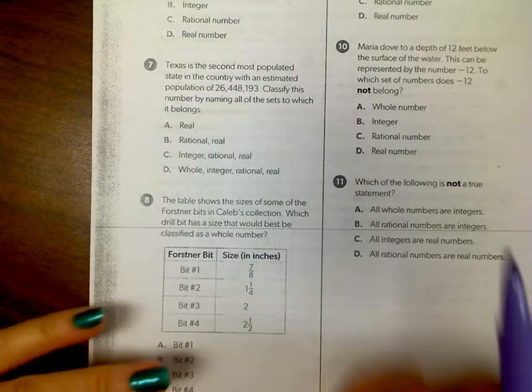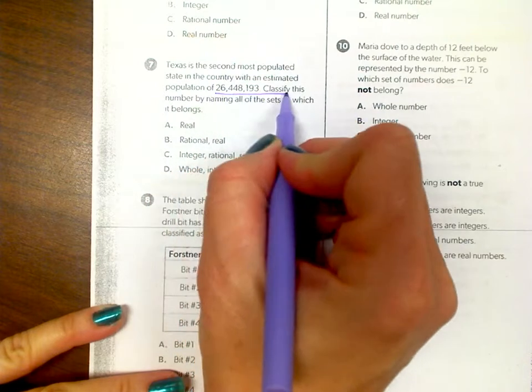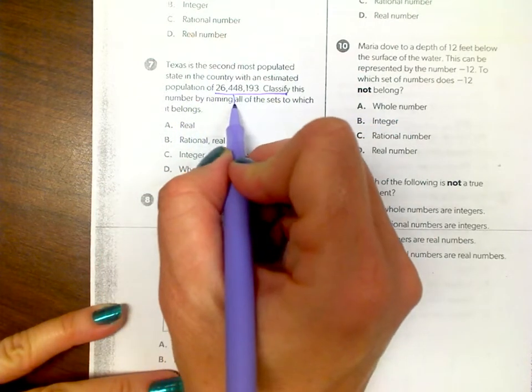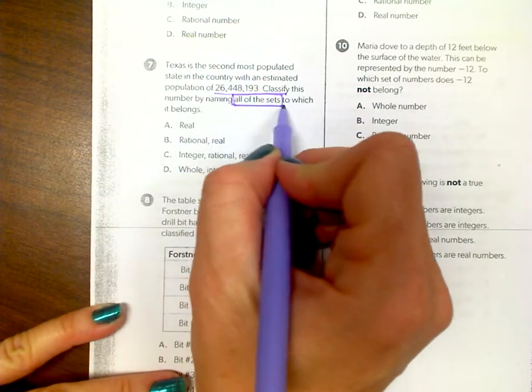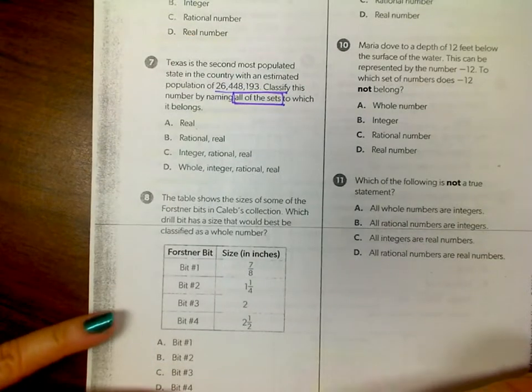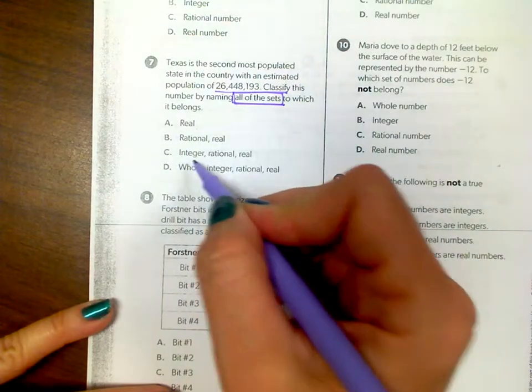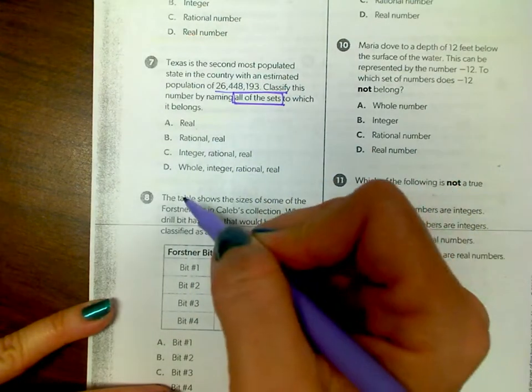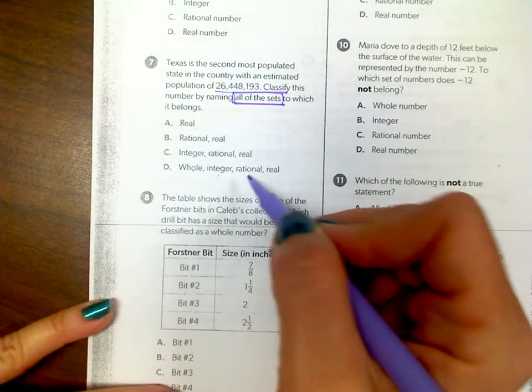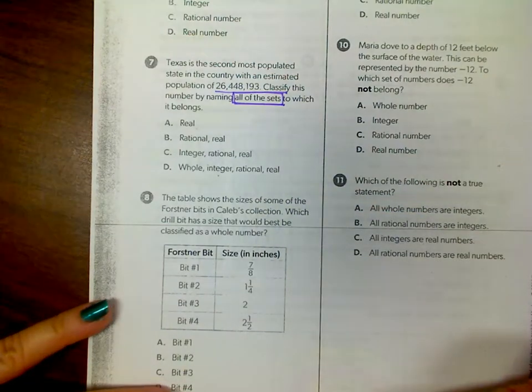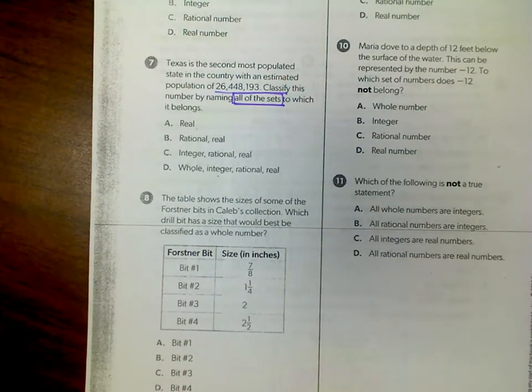So now we're going to take this number and classify it all sets. All sets. So can it be a real number, a rational real number, an integer, a rational and real? Can it be a whole, integer, rational, or real number? You want to, what can it fit into the most?